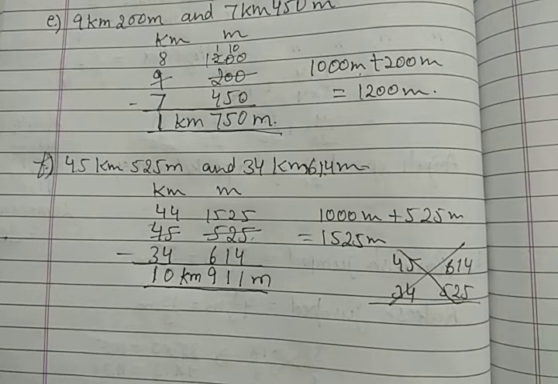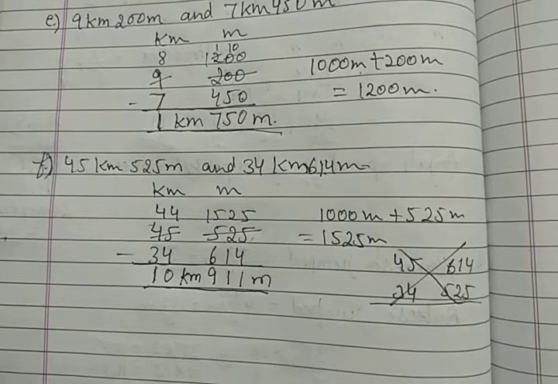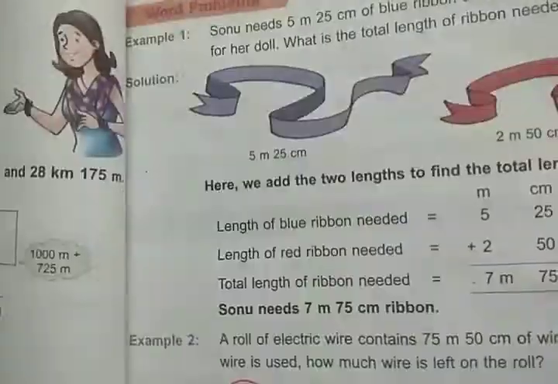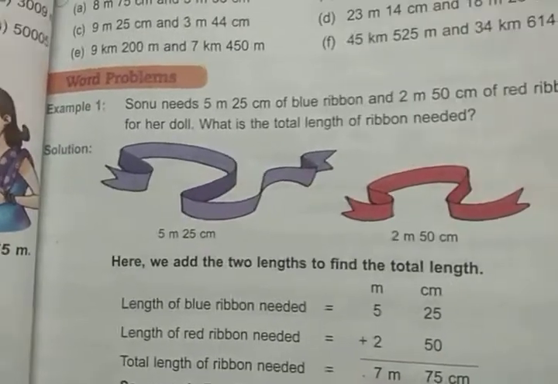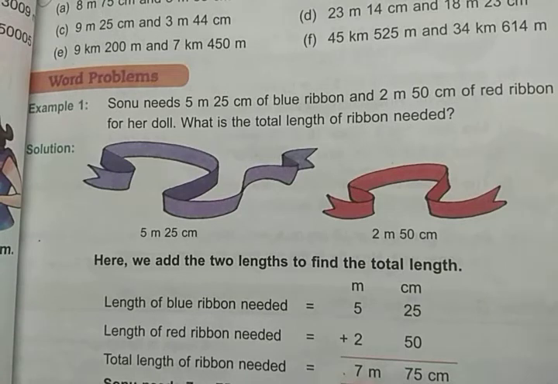Now in the next video we will solve the word problems based on the addition and subtraction of the given lengths. You can see here next is your word problems. We will discuss these word problems. It is almost the same as what we have done earlier.